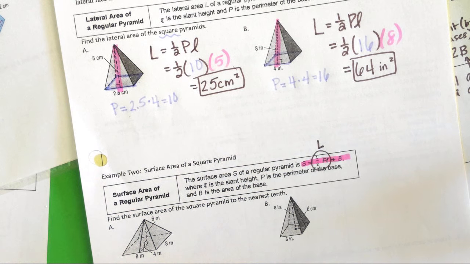So it looks very similar to our formula from last week, the L plus 2B, except instead of being L plus 2B, it's just L plus B. Why is that? Why did our formula change for the surface area? Why is our formula L plus B instead of L plus 2B like it was last week?